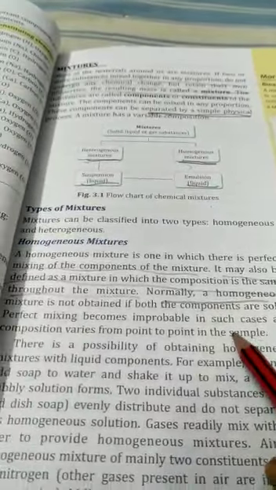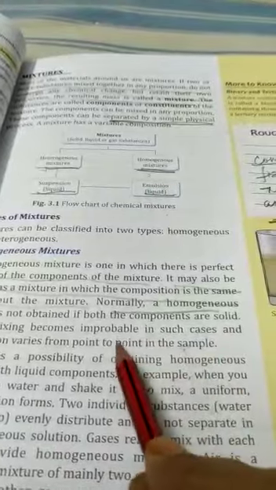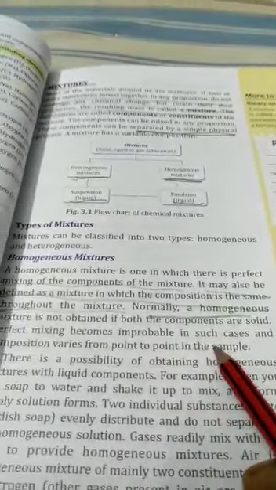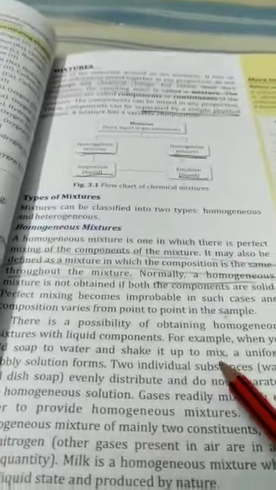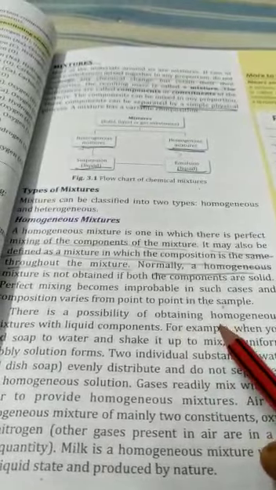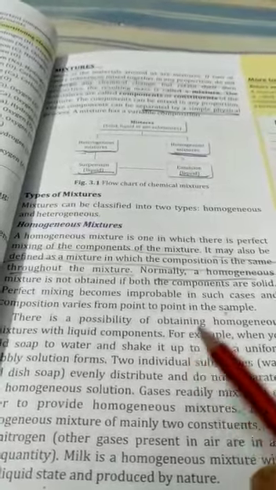Like when you mix sugar in water and you stir it, after some time you will find that the sugar particles mixed very evenly in water, and you cannot make out that there is sugar in water because the color and consistency are the same as water.